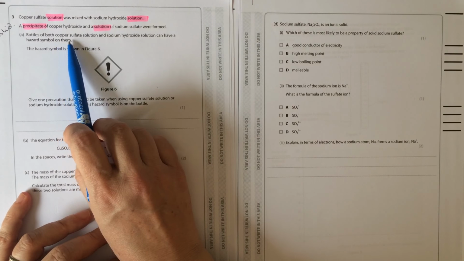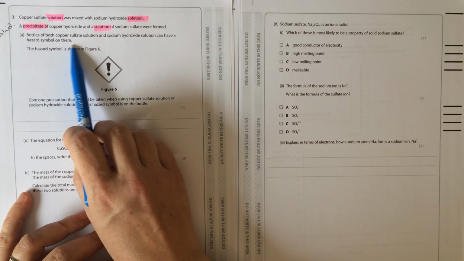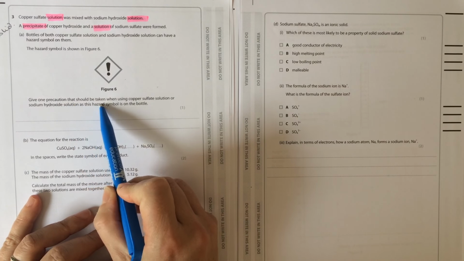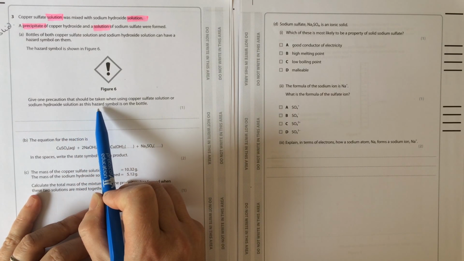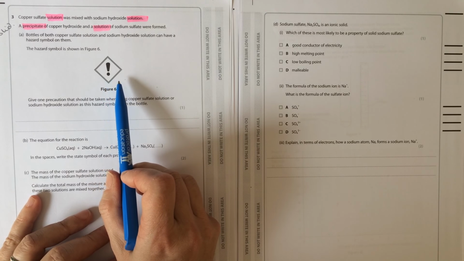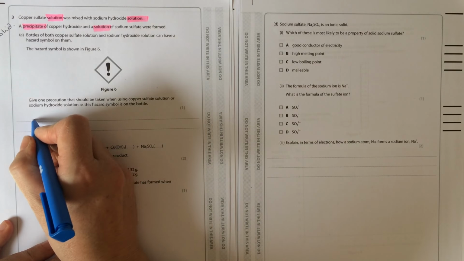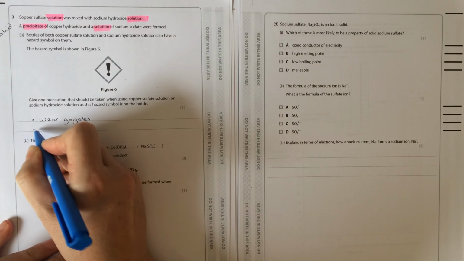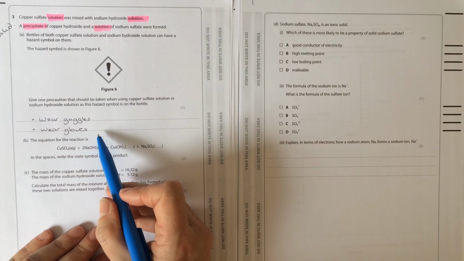So bottles of both copper sulfate solution and sodium hydroxide solution can have a hazard symbol on them. So here's the hazard symbol that is shown. Give a precaution that should be taken when using copper sulfate solution or sodium hydroxide solution, as this hazard symbol is on the bottle. Okay, so this hazard symbol says that I need to be careful when I'm using this solution, and so I'm going to write here that I would wear goggles, or I could wear some gloves. Those would be precautions that I would take.